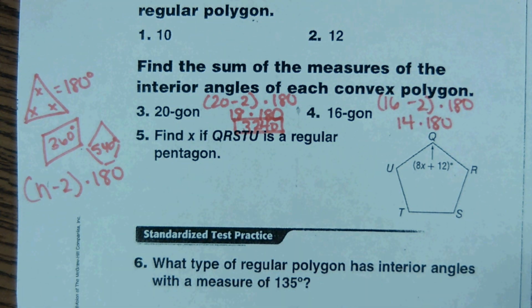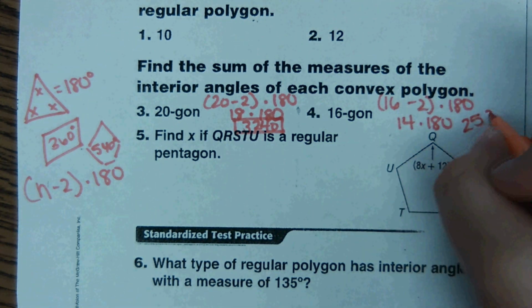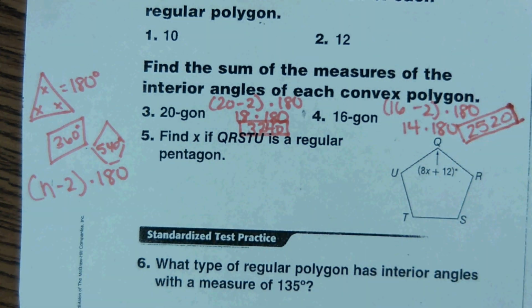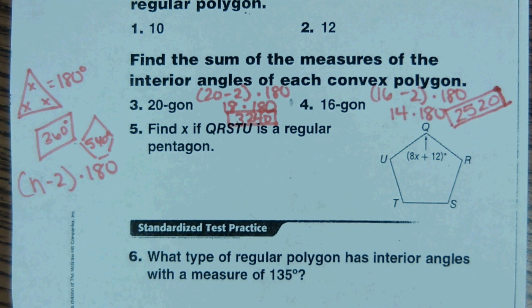Okay, and then for number 4, it says a 16-gon. So a 16-sided shape, I'm going to repeat the same process, 16 minus 2 times 180. And we get 14 times 180. And you get 2,520. So the angles of a 16-sided shape would add up to 2,520.